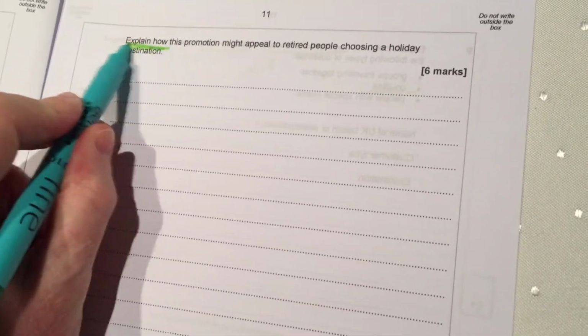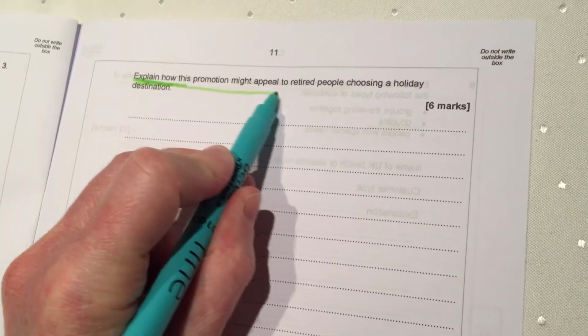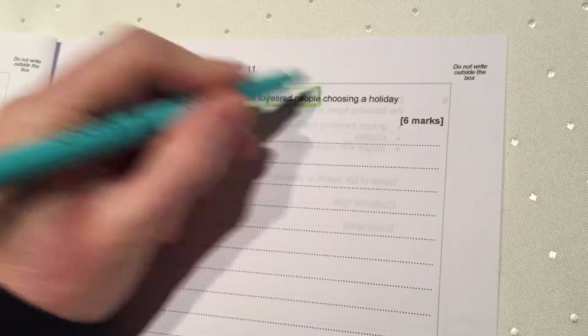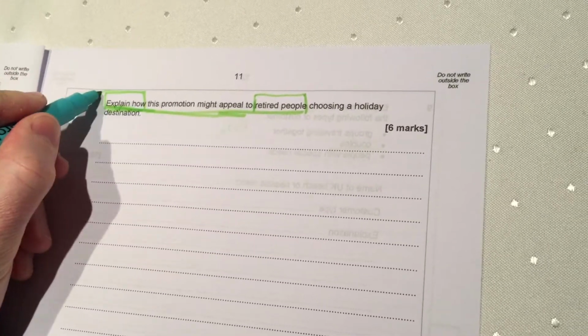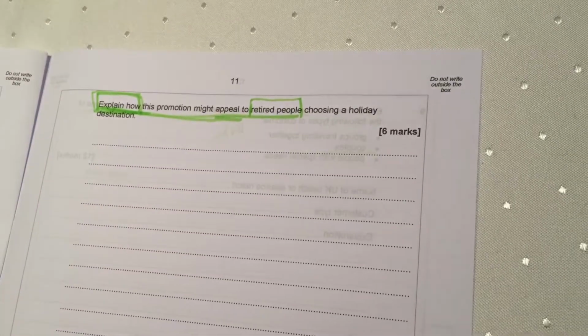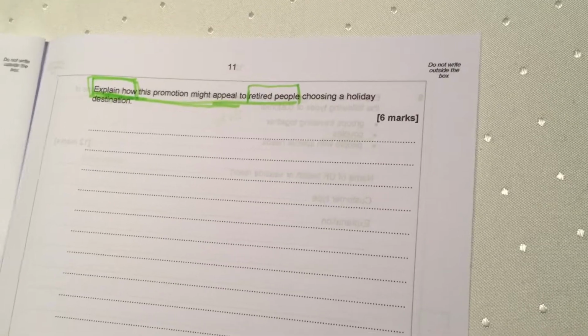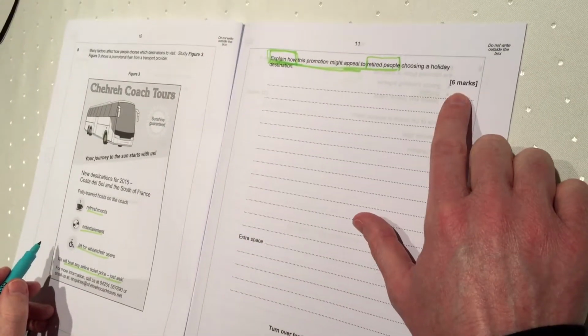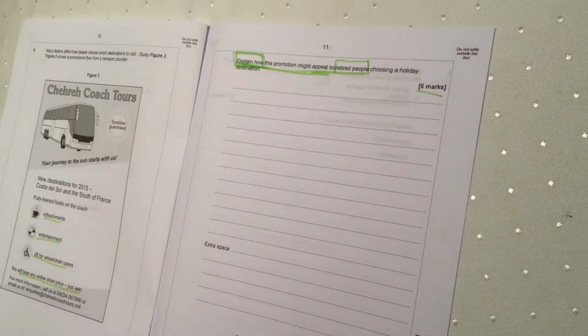Okay, and the question is, explain how this might appeal to retired people. So I've got several bits here. I've got to worry about retired people. I've got to explain how. I can't just take things off that leaflet. I've got to think about it appealing to retired people, and it's worth another 6 marks. So what do I need to do?